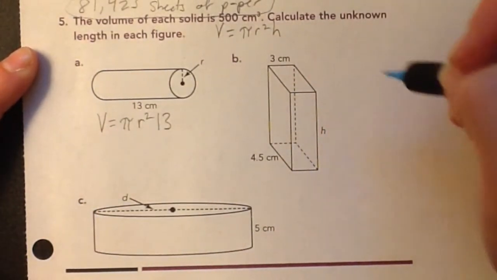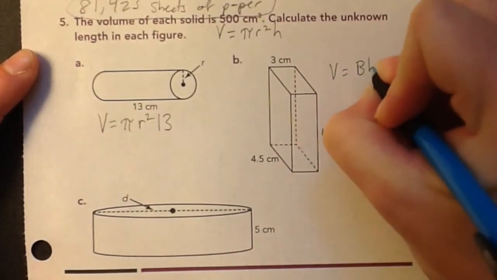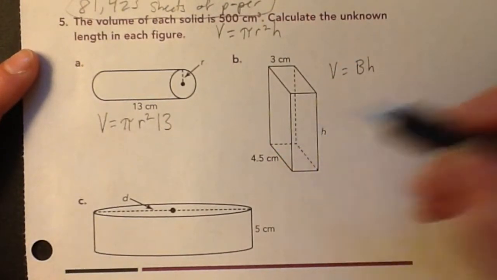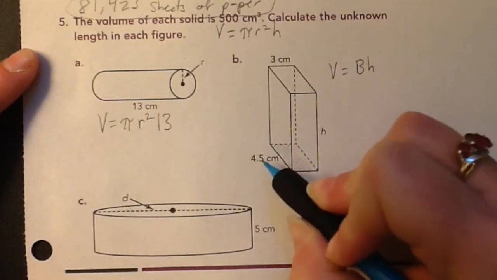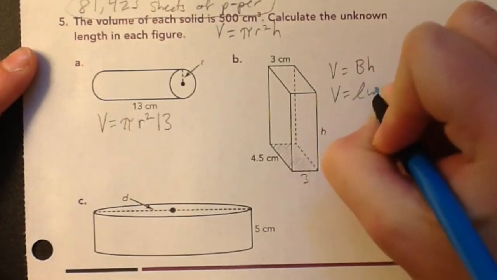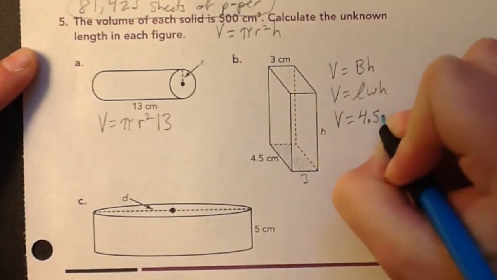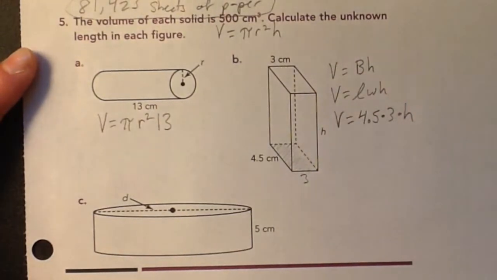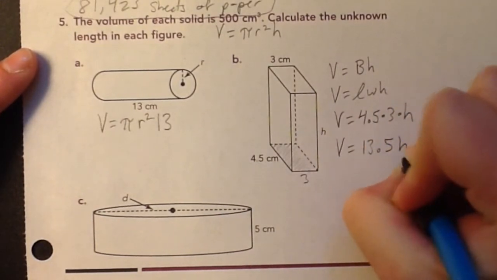On B, this is just a rectangular solid. So what you have is you want the area of the base times the height. In this case, the base is a rectangle. So maybe I want to define, like this bottom right here as the base, and that's a 4.5 by 3. So in which case it's actually length times width times height. So maybe I define the length as 4.5, the width as 3, and we don't know the height. So this is going to be whatever 4.5 times 3 is times height. And we could even simplify that. 4.5 times 3 is 13.5 height.